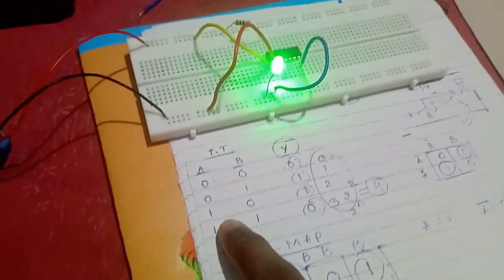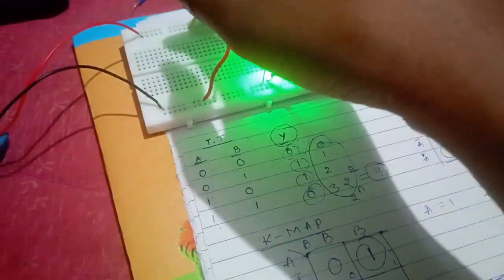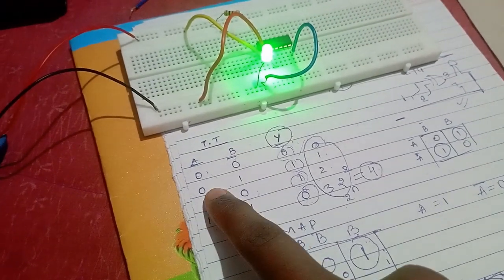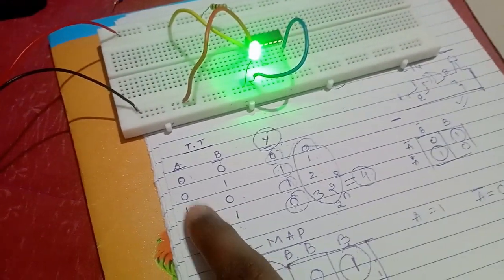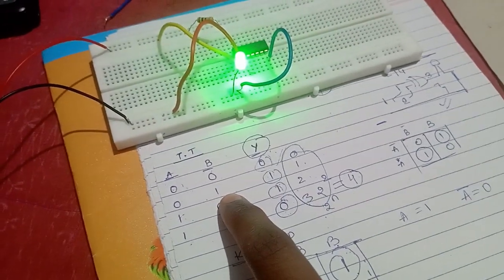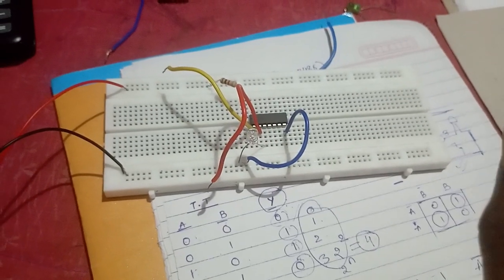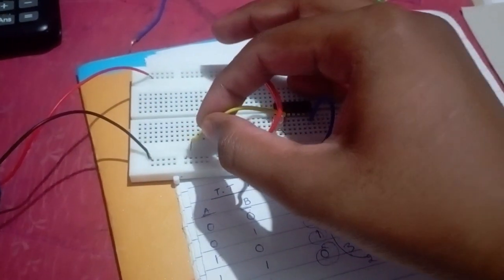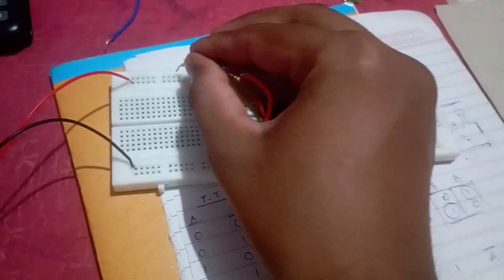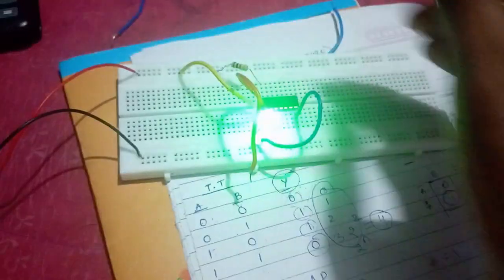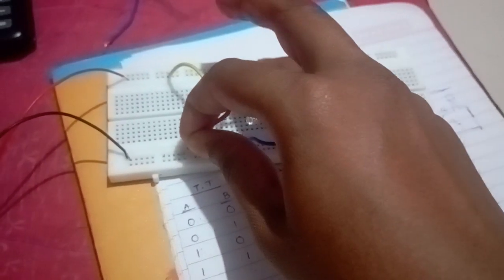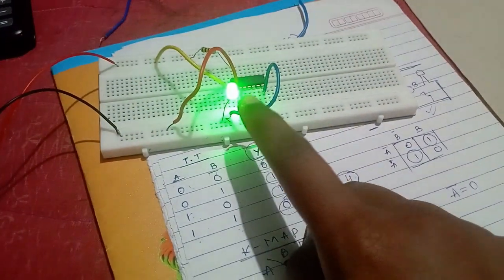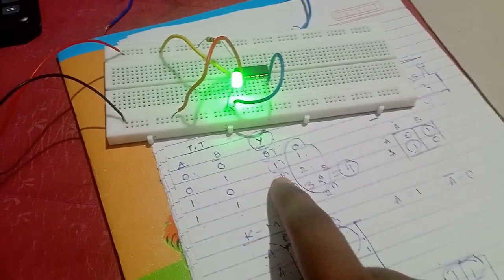Now the third condition is A is 1 and B is 0. No, first I have checked the second condition. The second condition is A is 0 and B is 1. So now let us check the second condition. A is the yellow wire, so I am going to give it as 0, and B as 1. So when I give B as 1 and A as 0, the LED is glowing. That is, 0 1, the LED is glowing.